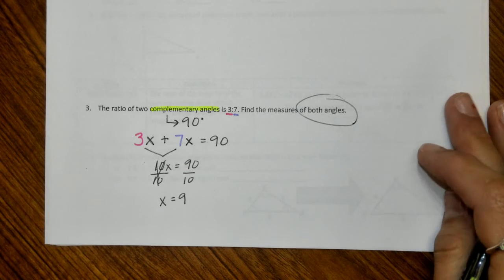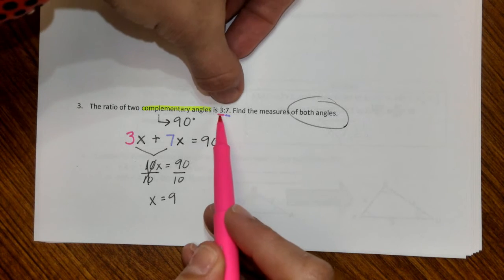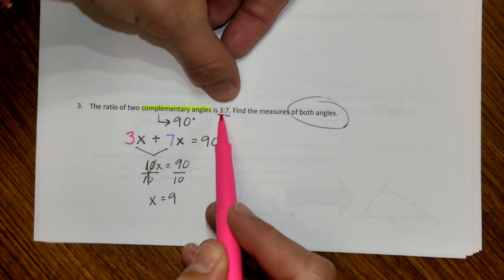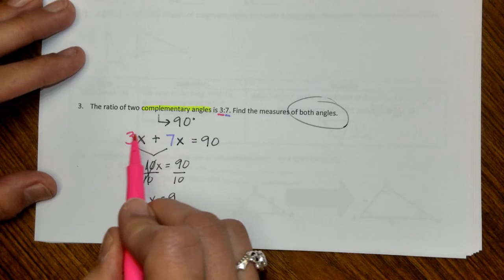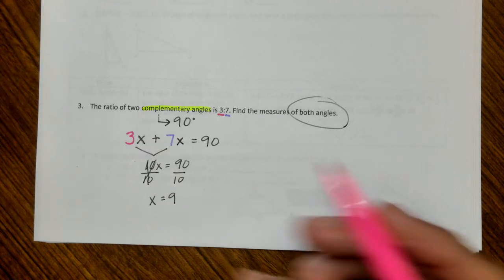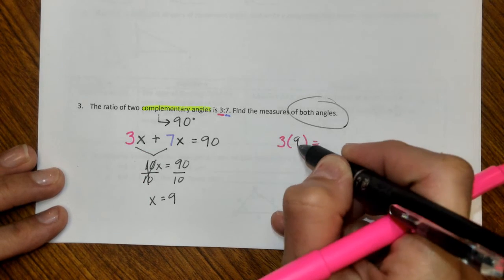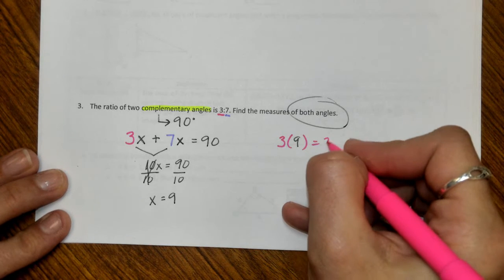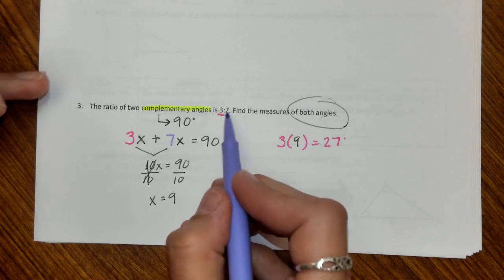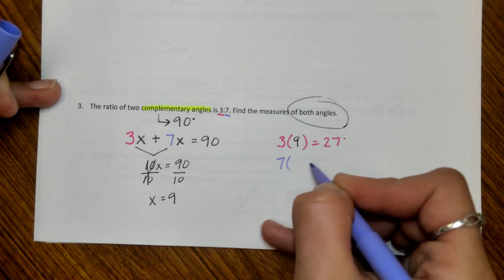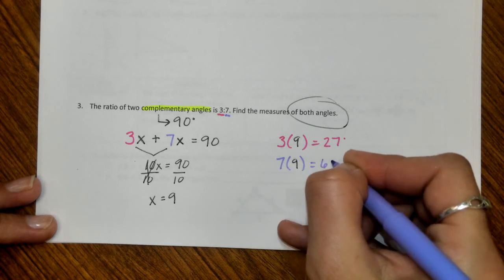We want to find our measurements. So our smallest angle is going to be the smaller of the two numbers. So if I ask you for the smallest angle measurement, you pick the 3, because that's the smaller number of 7 and 3. So then we just take that 3x, now that we know what x is, we substitute it in to find our original angle measurement. So substitute that 9 in, and we find out that our smaller angle is going to be 27 degrees. We will do the same thing for the other angle, the larger of the two, but now we have the 7x. So we substitute in that 9, and we find out that this will be 63 degrees.